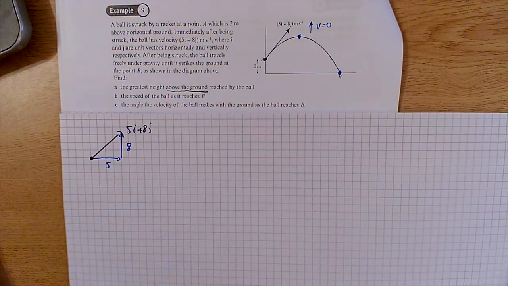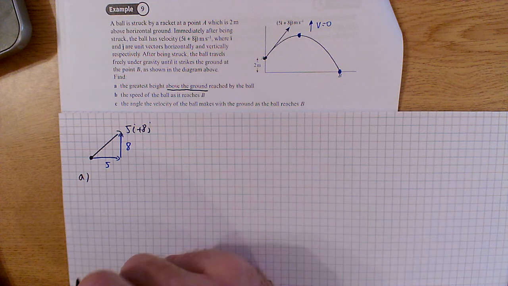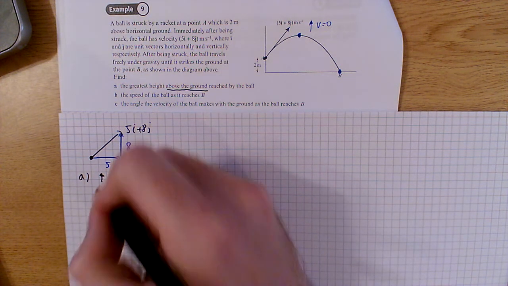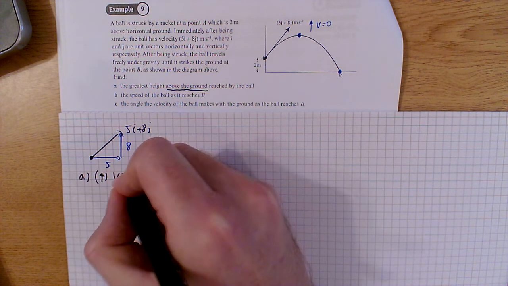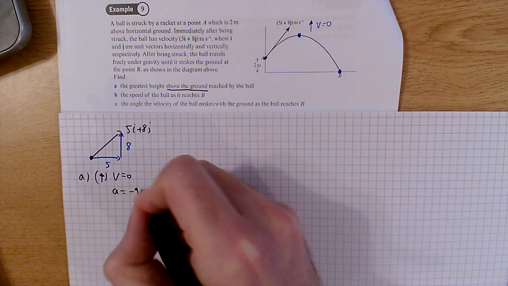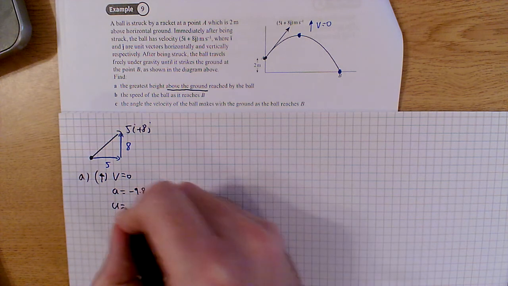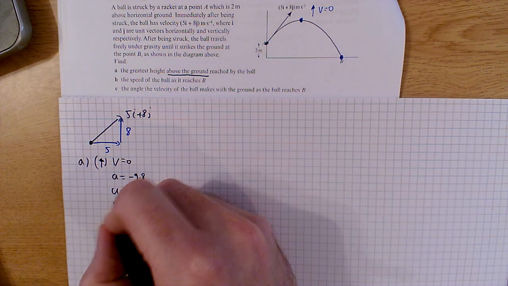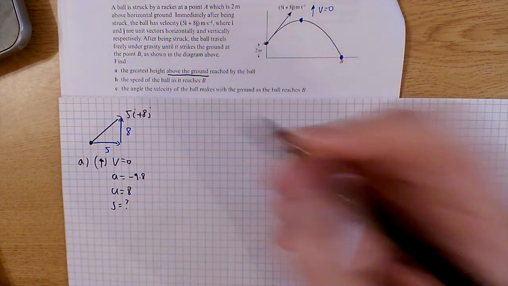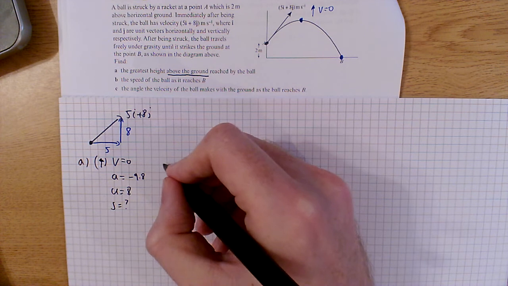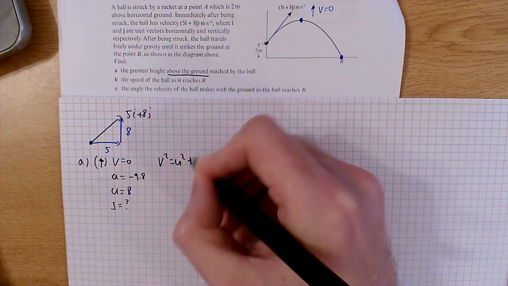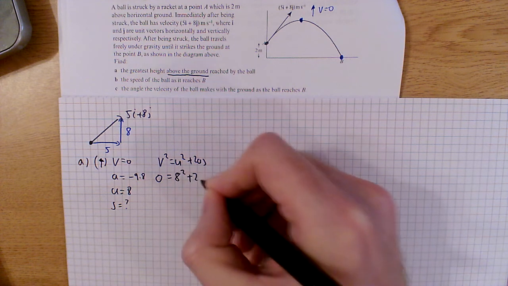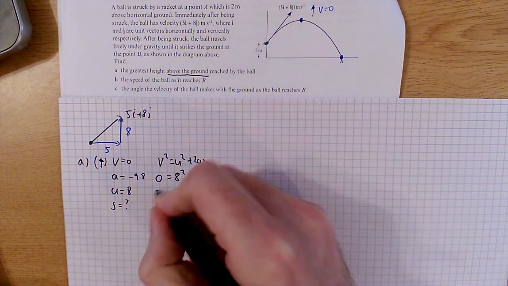So if we start off by taking the vertical direction, you've got that V is equal to 0. You've taken up as positive, so A is minus 9.8 from the gravity. U is 8 from my diagram here, showing the 8j going up. And we're looking for the greatest height, so that's S. So when we do that, we put it into the appropriate formula. It's going to be V squared equals U squared plus 2AS. We get 0 equals 8 squared plus 2 times minus 9.8s.